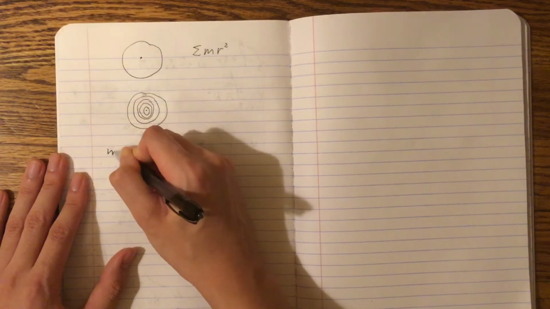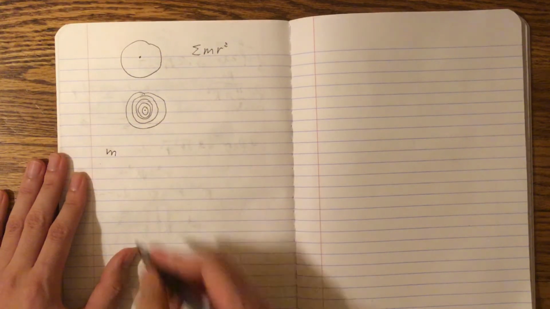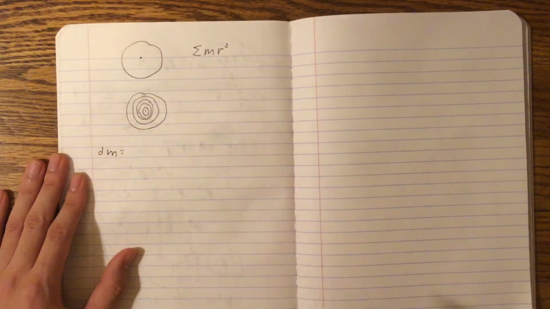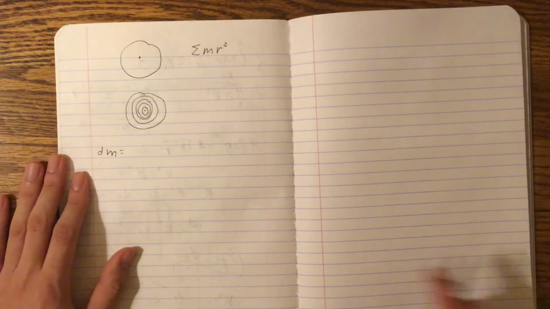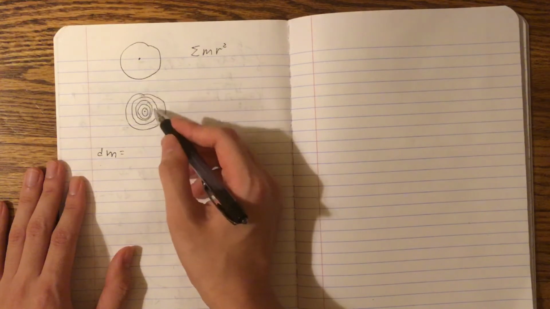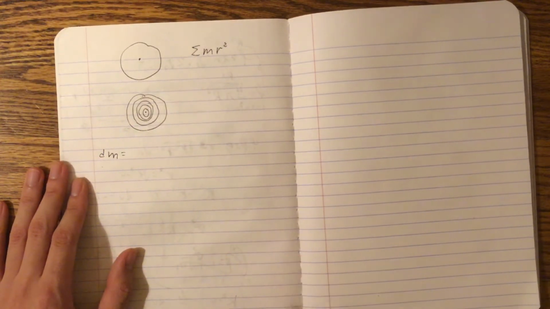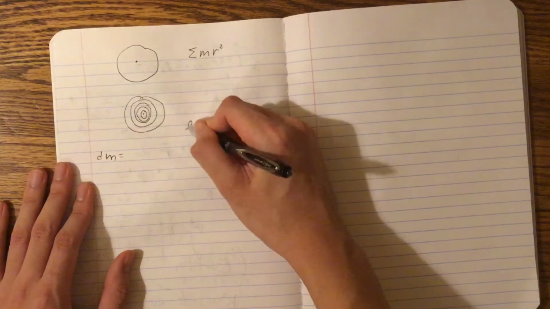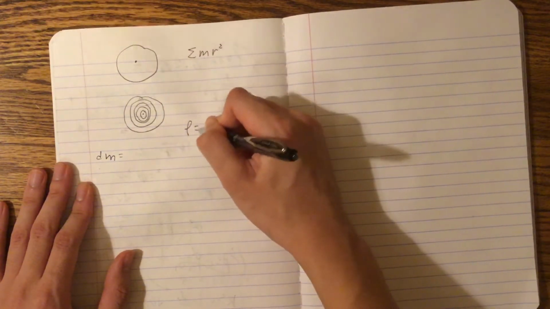So what does mass equal, or what does dm equal? We want to find what each individual mass of these hollow cylinders is. So dm would equal, well, let's first find the density of a cylinder.